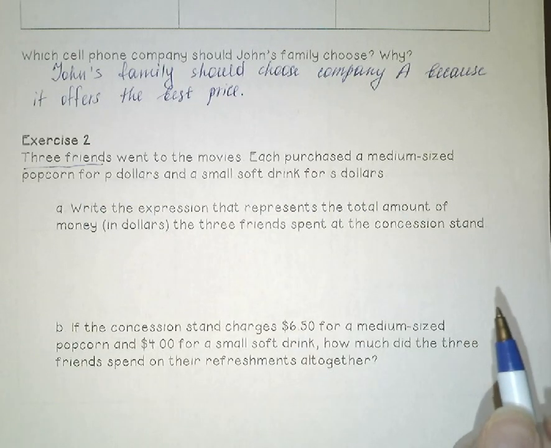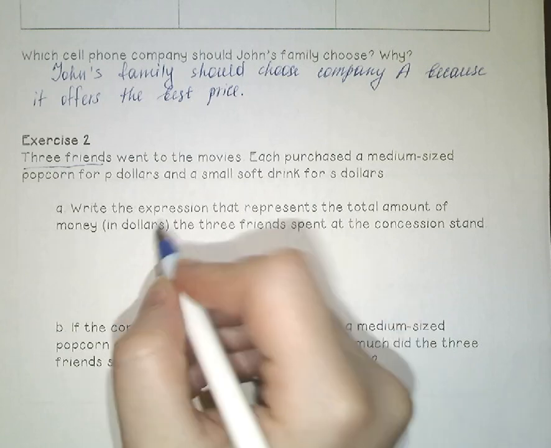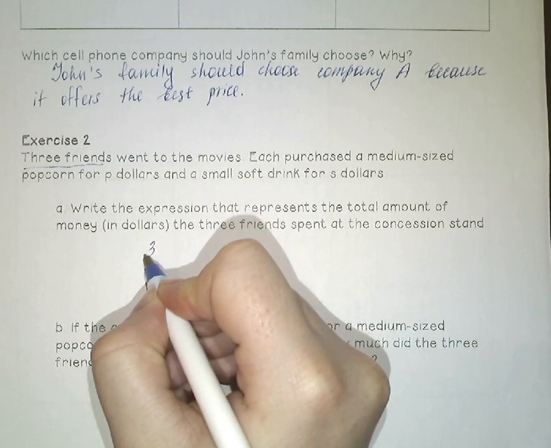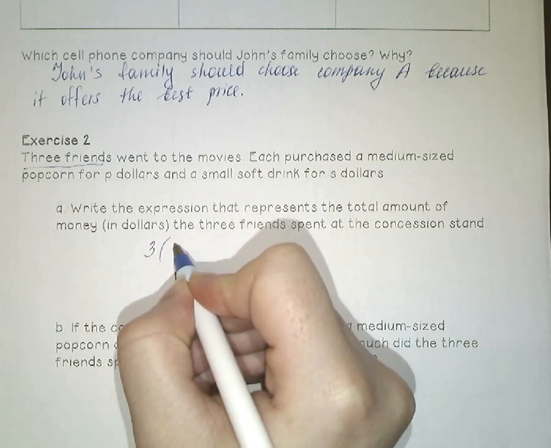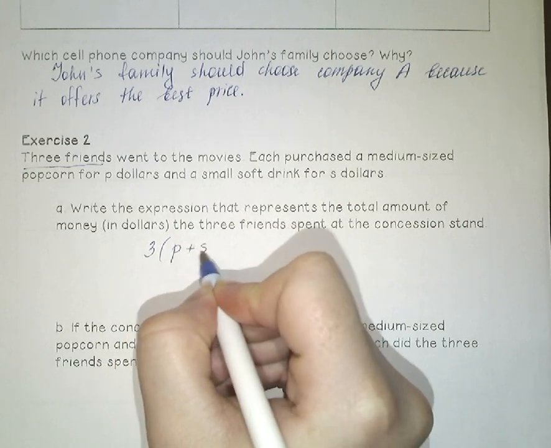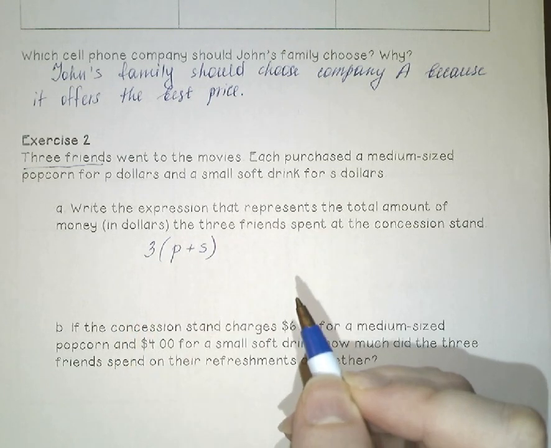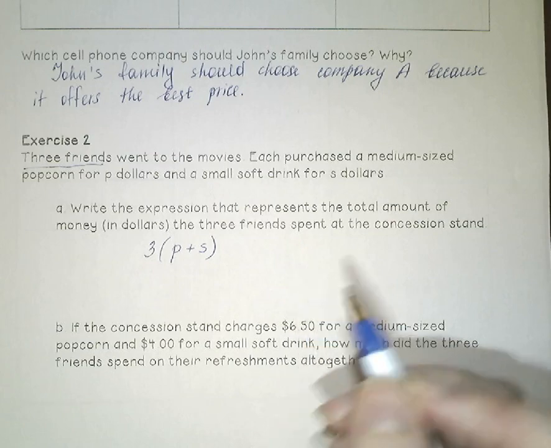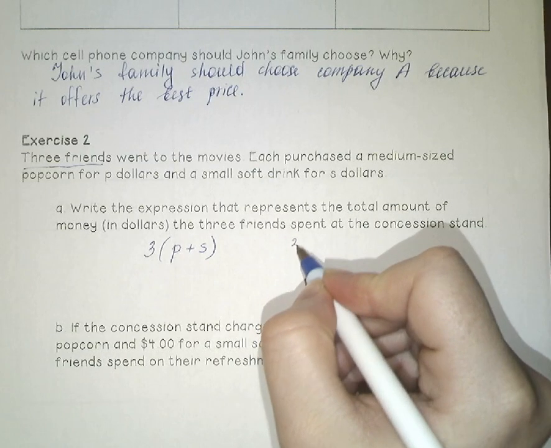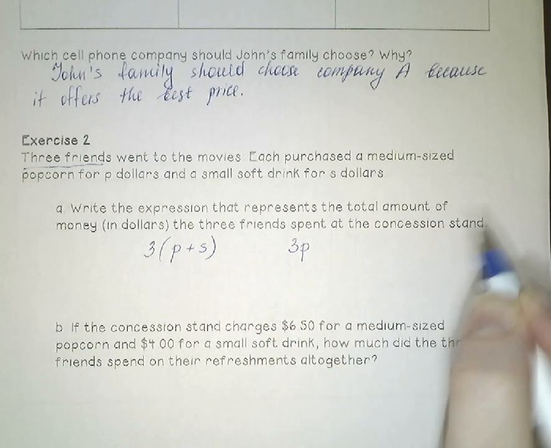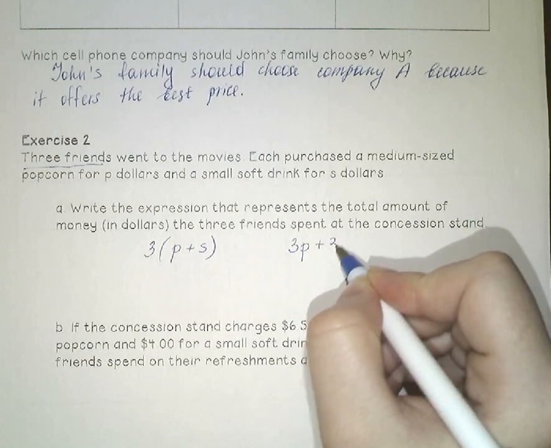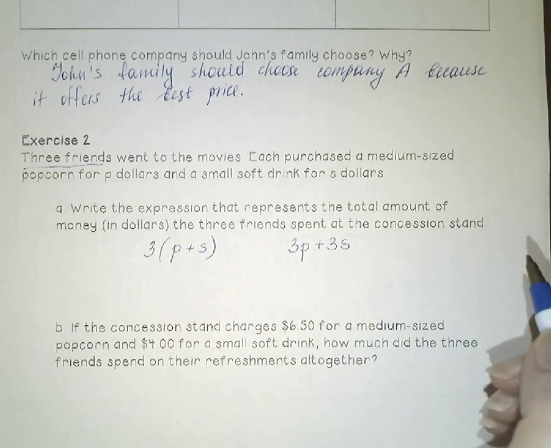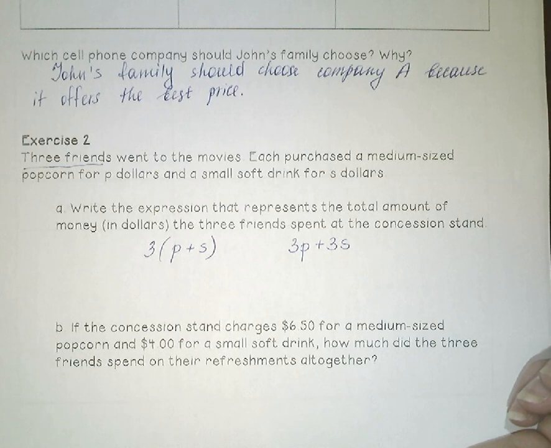Okay, so we will have three people who are buying popcorn and drinks. Okay, we can also write three people who are buying popcorn and three people who are buying soft drinks. We can write it this way too. All right, either expression will work just fine.